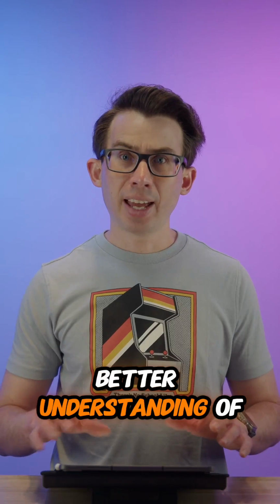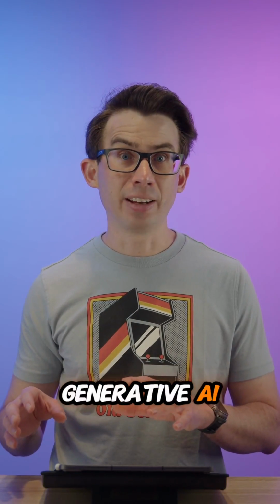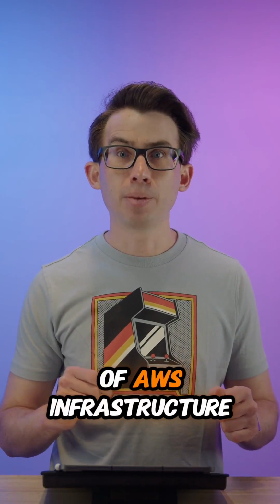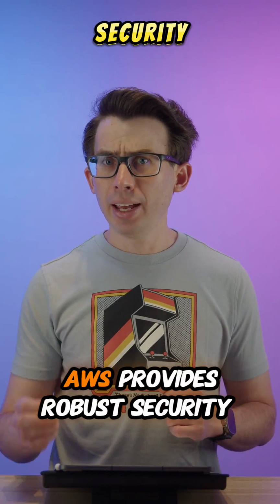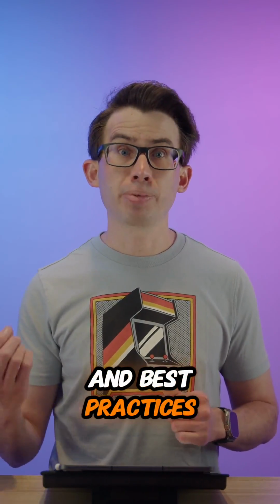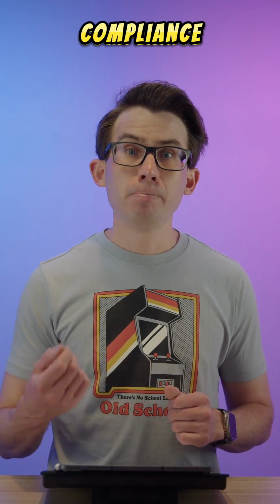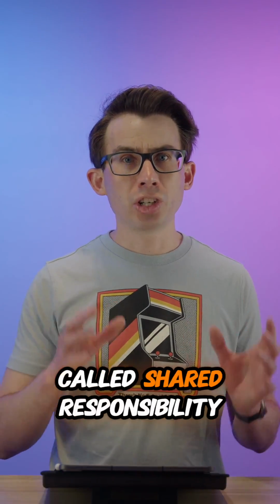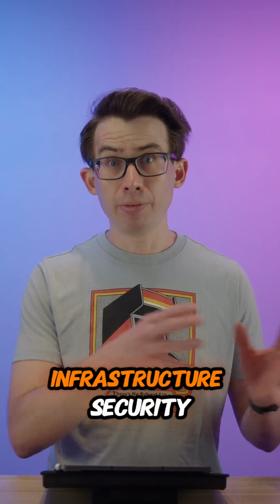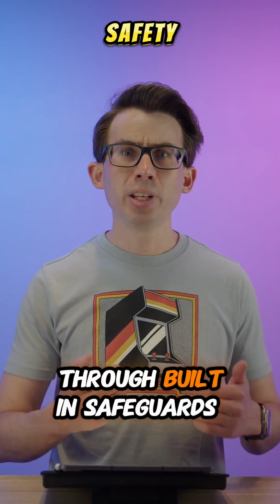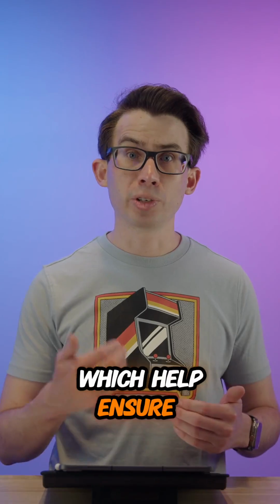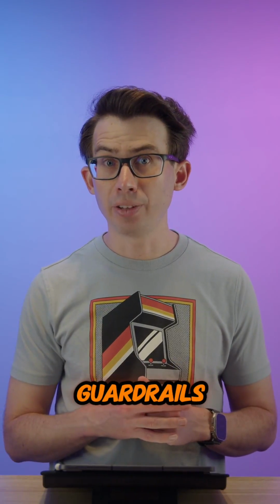Now that we have a better understanding of the advantages of using AWS generative AI services, let's look at the benefits of AWS infrastructure for generative AI applications. The first is security. AWS provides robust security features and best practices. Second, compliance. Many AWS services are certified for various industry standards. We also have this thing called shared responsibility. AWS handles the infrastructure security while you manage application level security, and we call this the shared responsibility model. There's also safety through built-in safeguards and monitoring tools which help ensure responsible AI use, such as Amazon Bedrock guardrails.